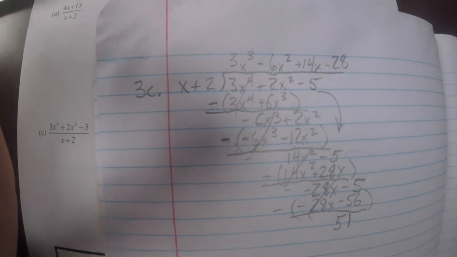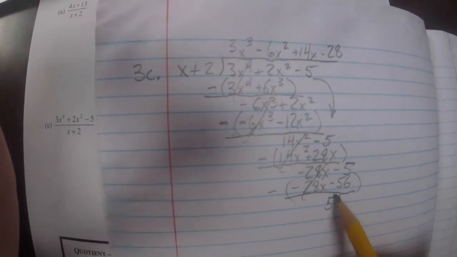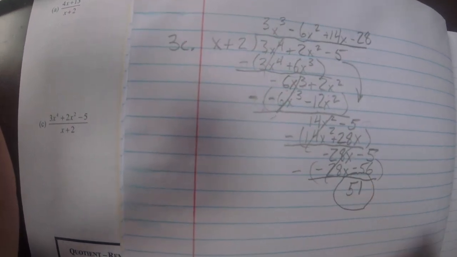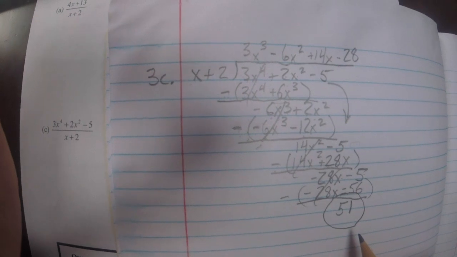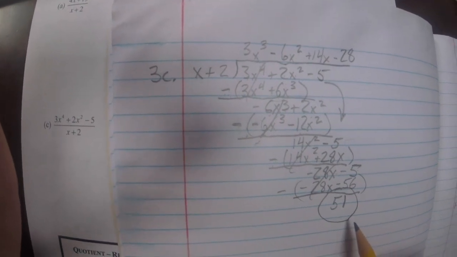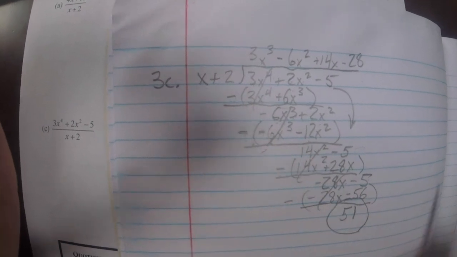Since I'm done with all my terms up here, I can't bring anything else down. This is my remainder, 51. They want us to write our answer in the form where we're adding the remainder over the divisor.